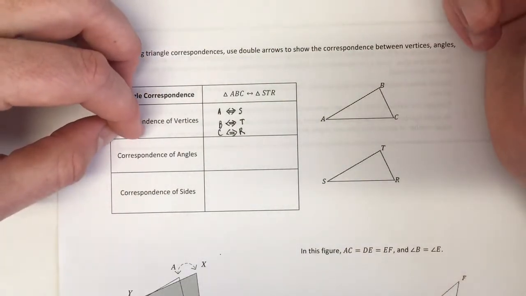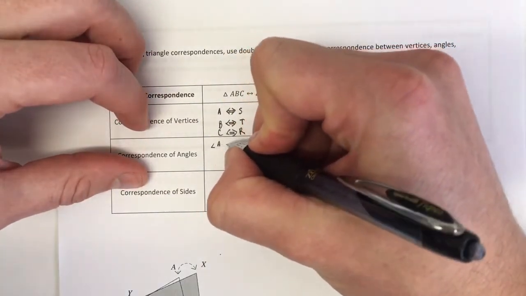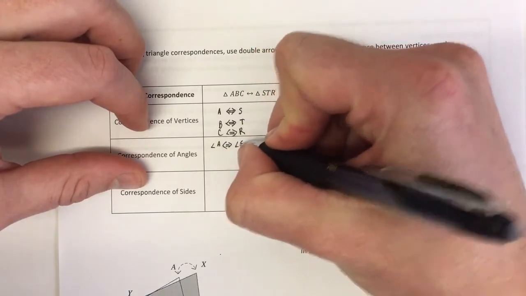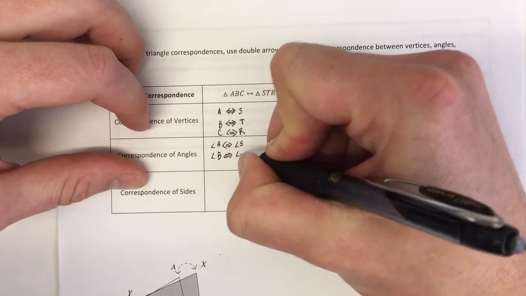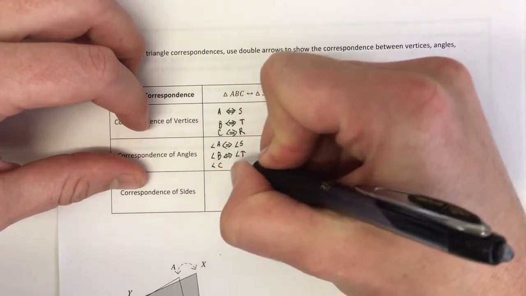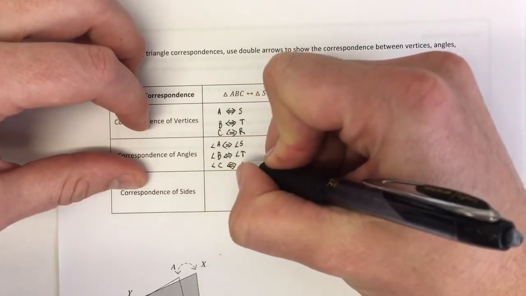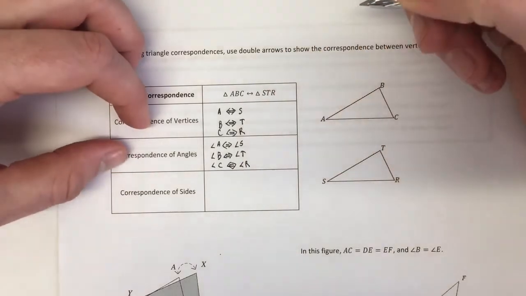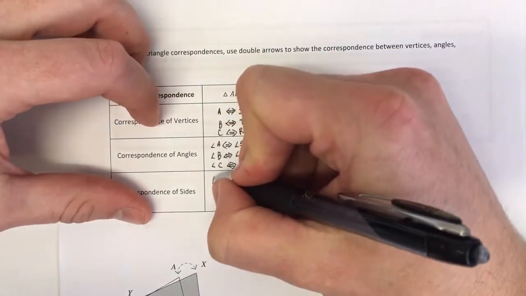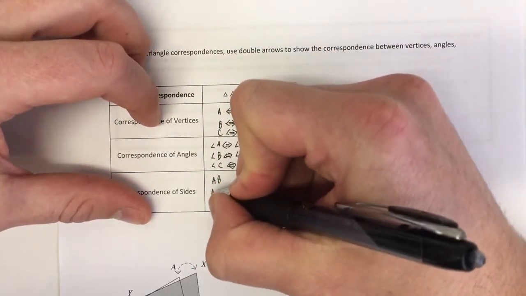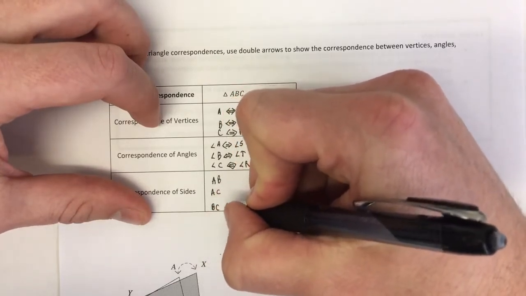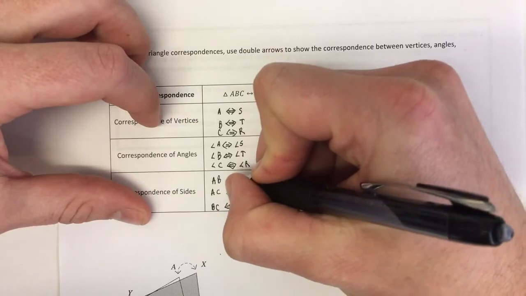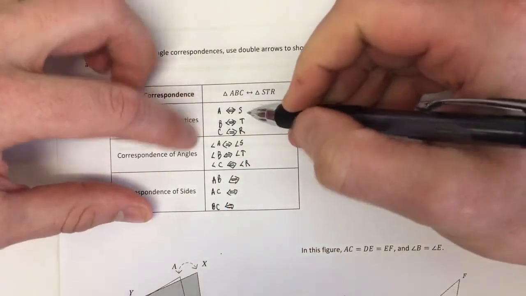Correspondence of angles. Angle A corresponds to angle S. Angle B corresponds to angle T. Angle C corresponds to angle R. And sides, I can pre-write these: AB, AC, and BC. And so we just have to match things up properly.